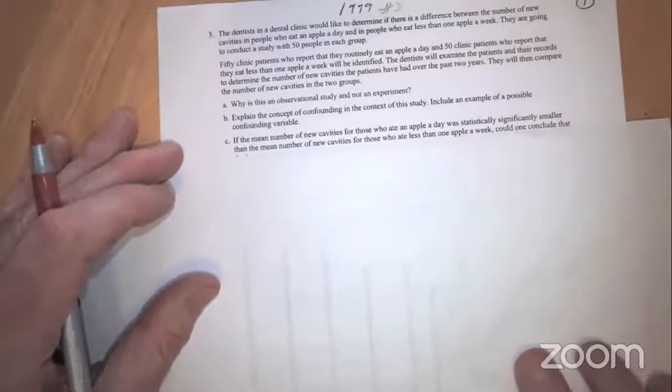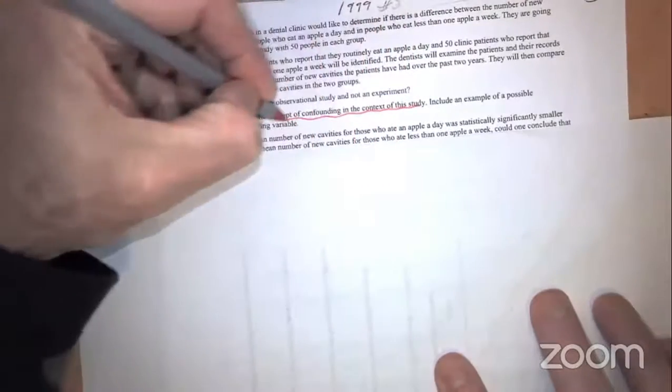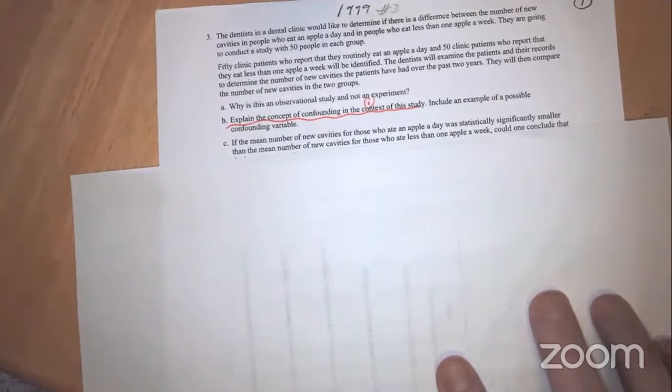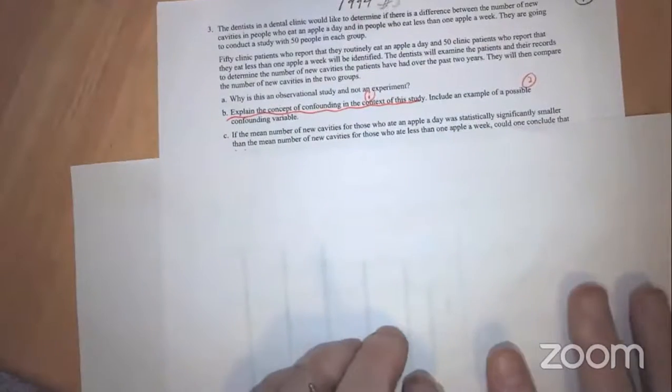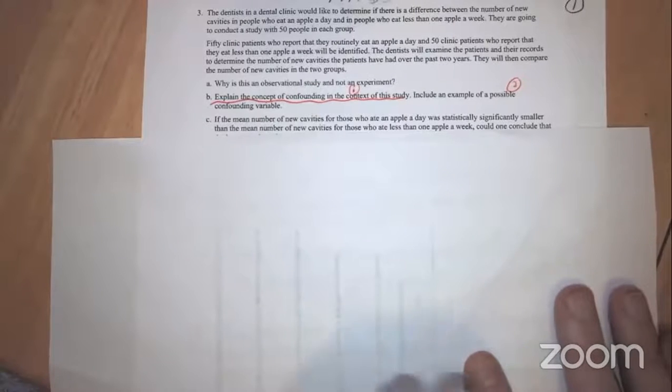Okay, in part B, explain the concept of confounding in the context of this study. So sometimes I put a little 1 here. That's the first part of this question. Include an example of a possible confounding variable. Well, this has 2 parts to it. And we really need to make sure that we're answering both of those.